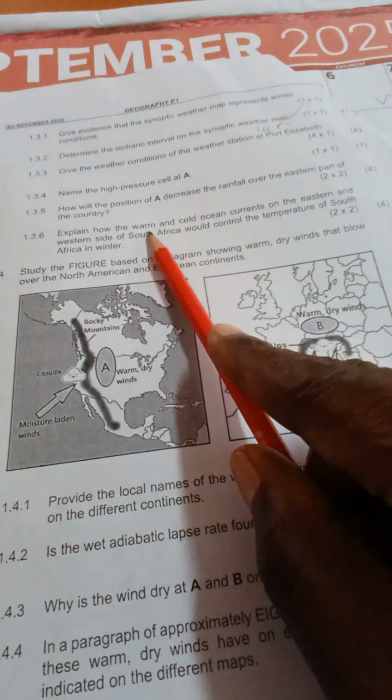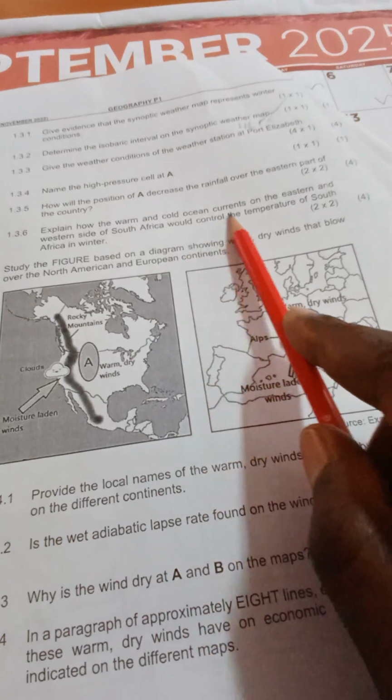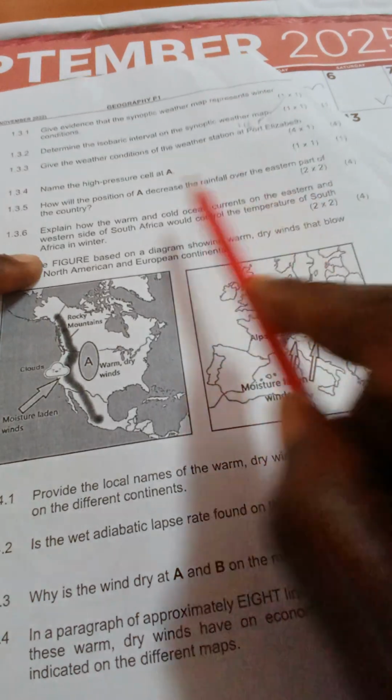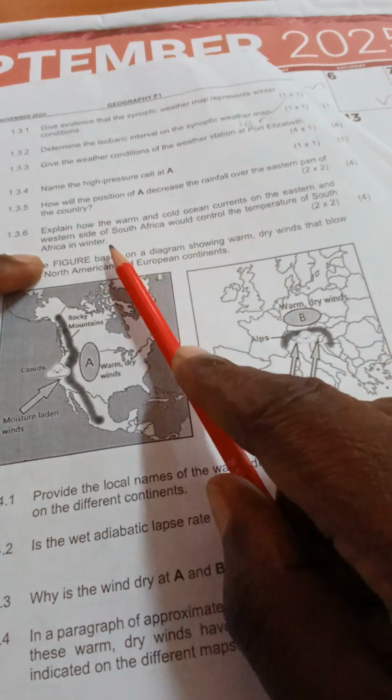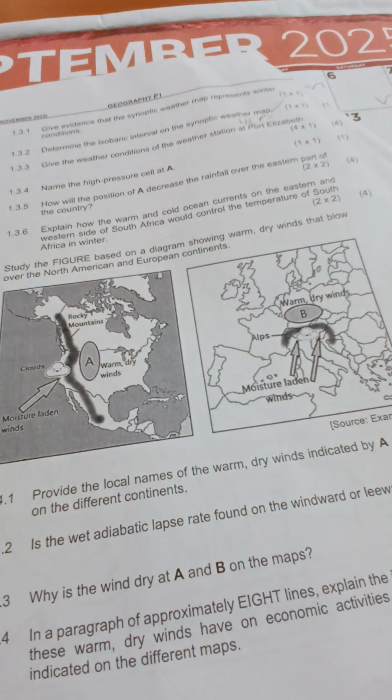Let's move on to the next one. Then the next question reads, explain how the warm and cold ocean currents on the eastern and western part of South Africa could control the temperature of the South African winter. So basically what we are saying is over Cape Town, which is part of the Atlantic Ocean, we've got the South Atlantic high.